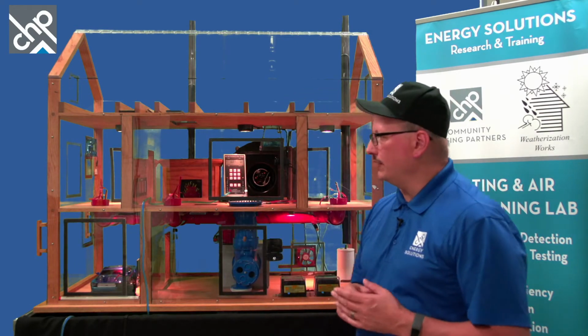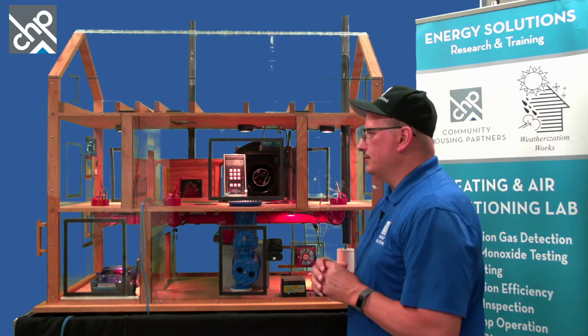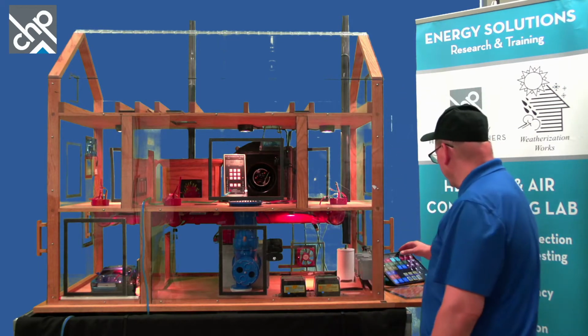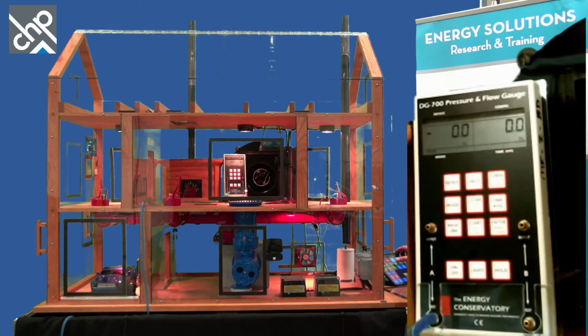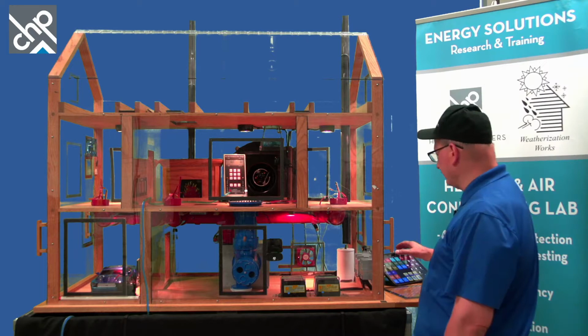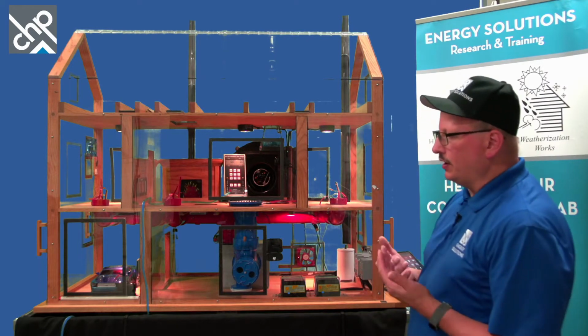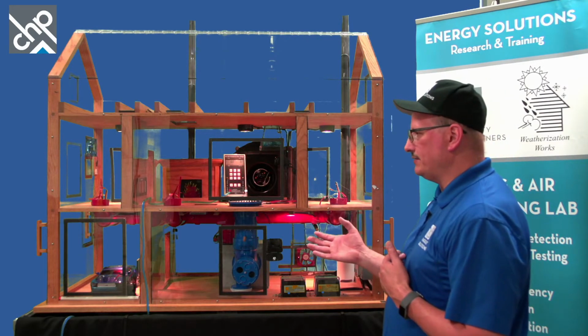They have multiple channels, and you can use that to measure pressures and get an idea of what's going on in the building. Of course, if you've got pressure and flow, like we talked about before, you get an idea of where things are going. I can turn that on and off if we want to see the close-up view of the pressure. And we may move the manometer around in the house at different times. Anyway, we talked about the parts of the house a little bit.